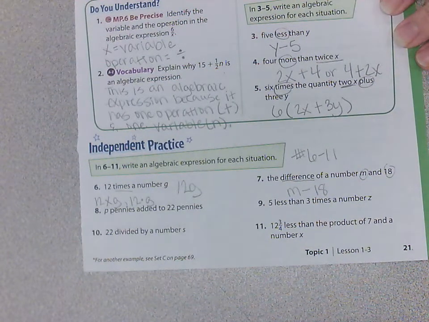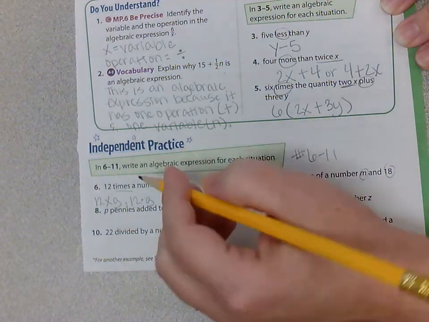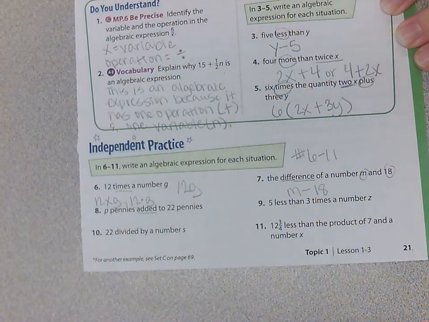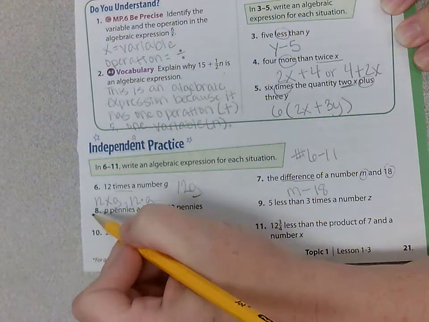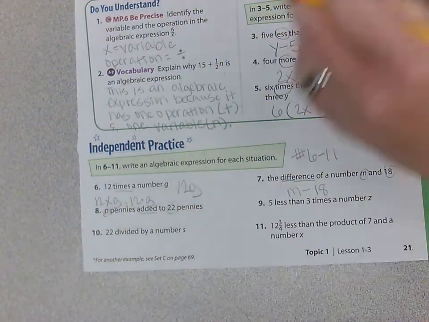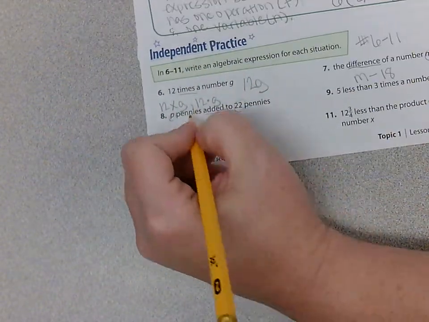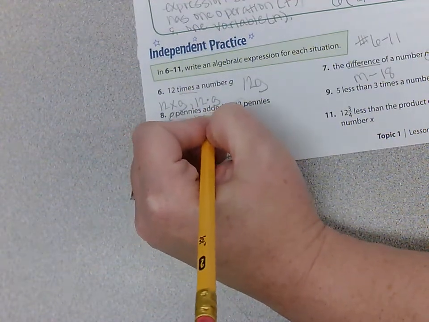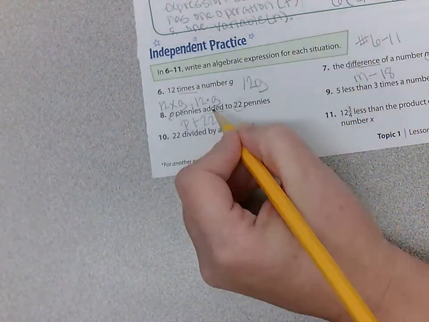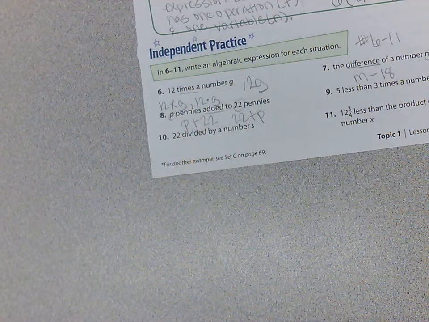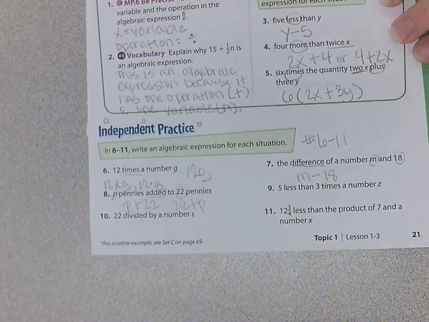Number 8 says P pennies added to 22 pennies. Our keyword that tells us our operation is added. It says add right in it, right? So we know we're doing addition. It's giving us our variable, which is P, and our number, which is 22. So now we're going to make our algebraic expression: P plus 22. You could also flip it around and say 22 plus P. That's one of our properties of addition where we can switch them. All right, moving right along.